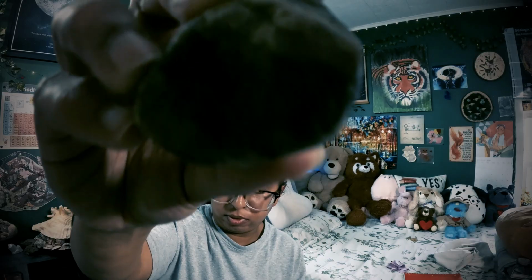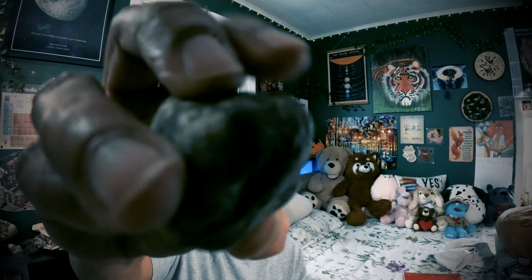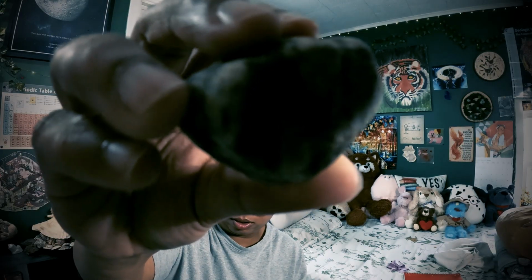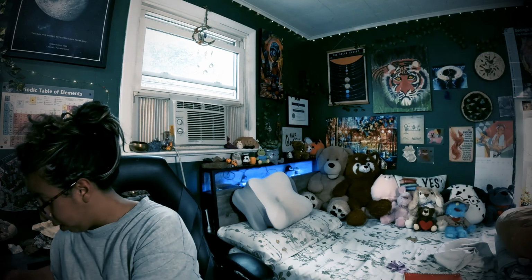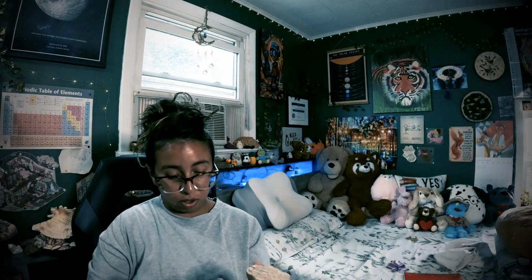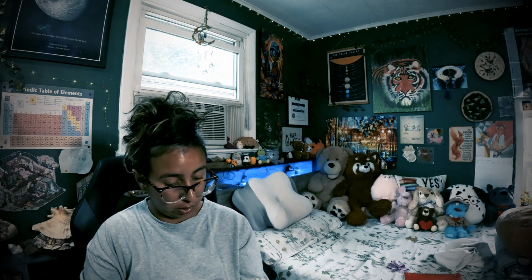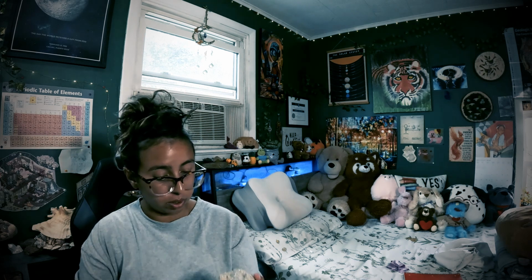Hold on. There we go. Anyway, here are two different samples of schist. I do not have an example of phyllite or slate. I thought I did, but I don't.